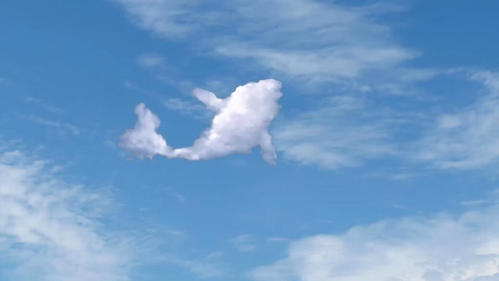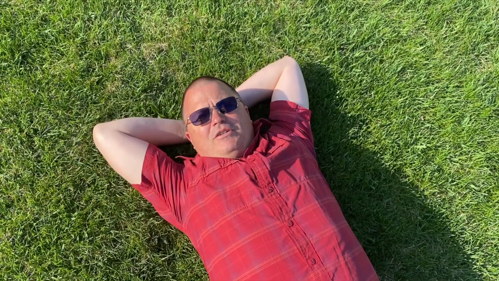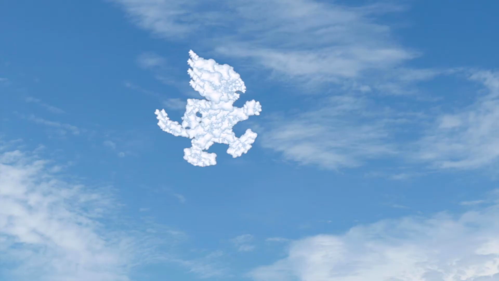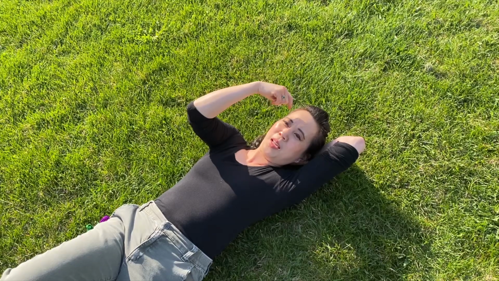You know what? This is actually kind of cool. I think I see a fish. I think I see a fish up there. That one looks kind of familiar. Yeah, I don't know what that is either, but it looks so familiar. I can't put my finger on it.